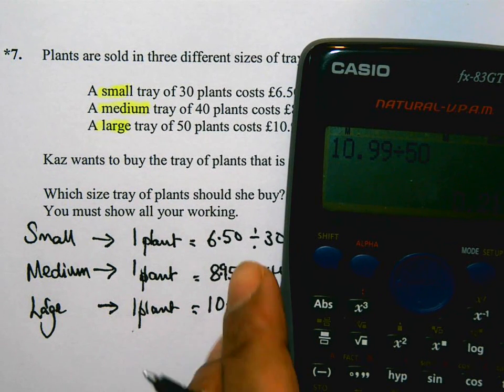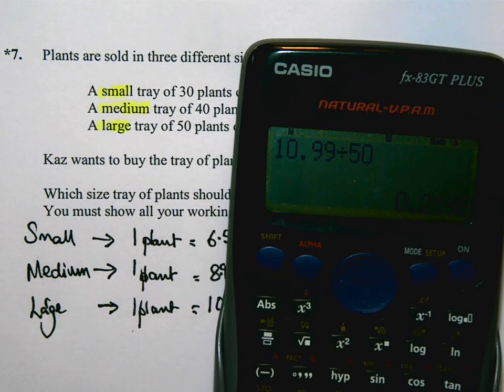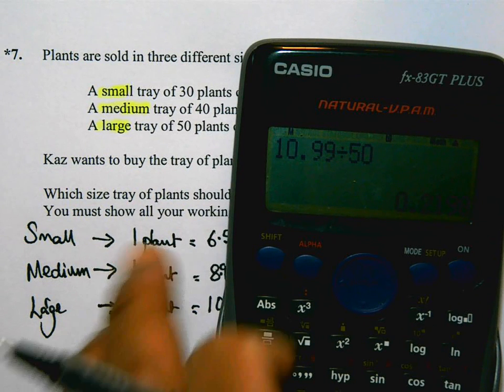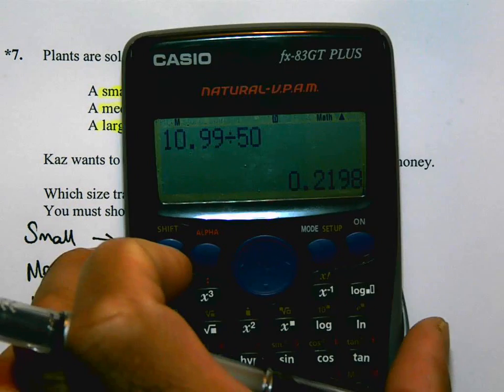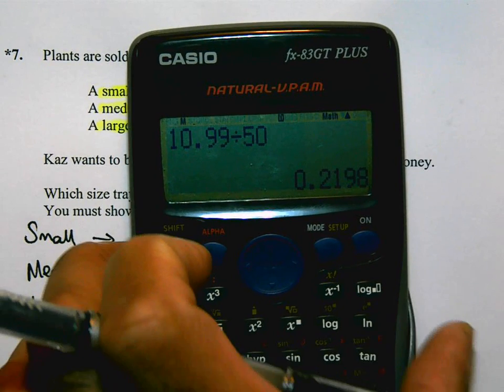And if I round that to 3 decimal places, that's going to be 0.220. And that's what I'm going to write down.